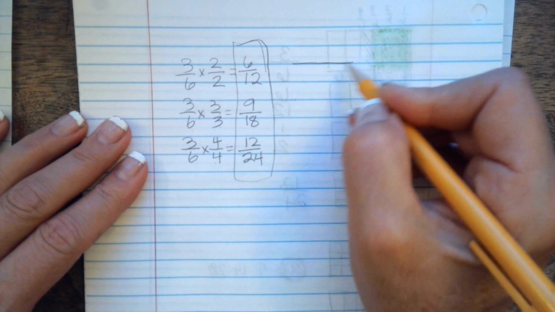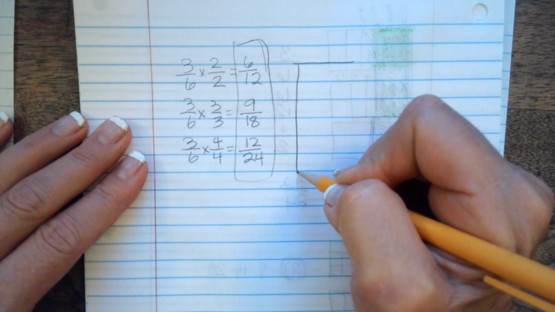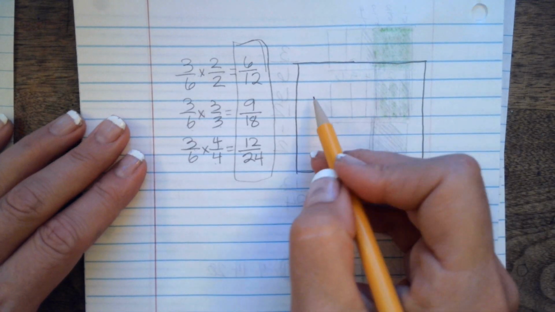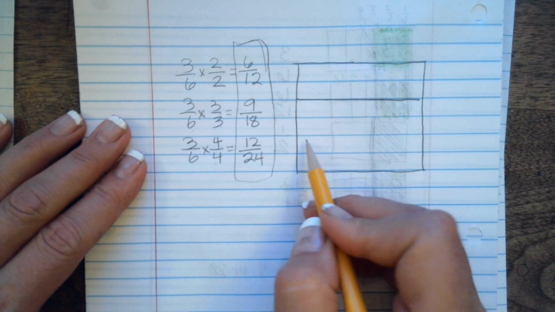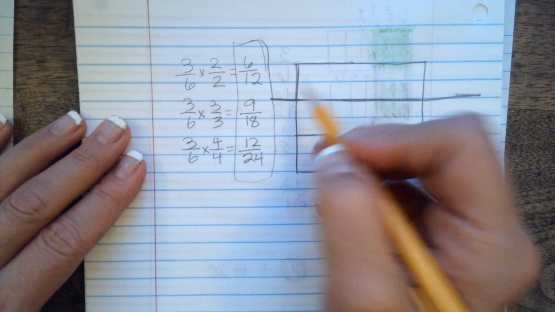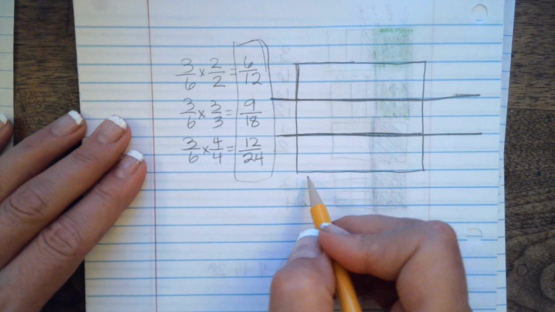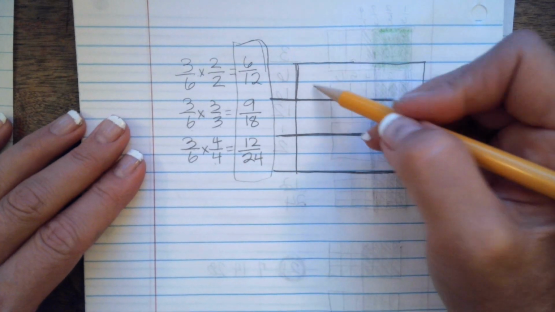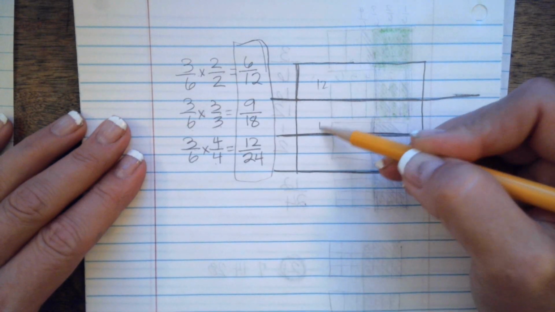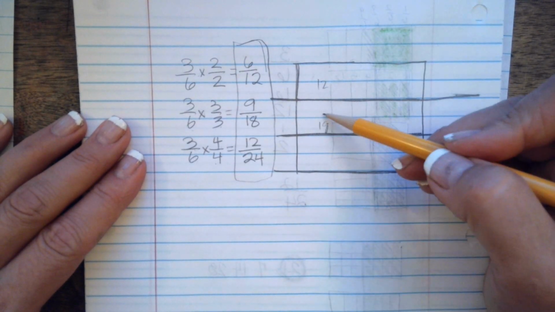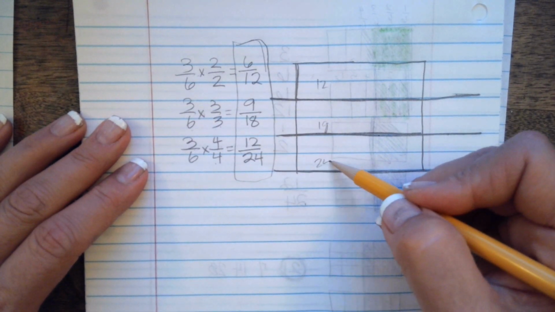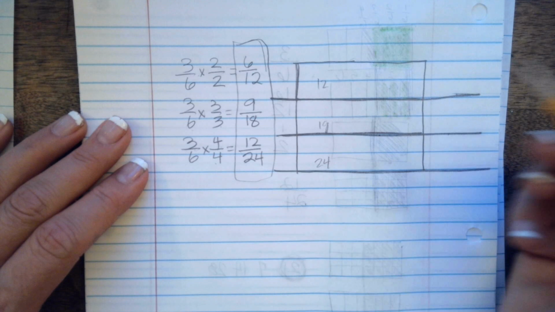And we could make our box. So I'm just going to make one great big box, and I'm going to divide it into 1 box, 2 boxes, 3 boxes. So this one is going to be 1 box all by itself. This one's going to be the second box, and this one's going to be the third. In this box, I would have 12 pieces, and I would shade 6. In this box, I would have 18 pieces, and I would shade 9. And then this one, I would have 24, and I would shade 12.